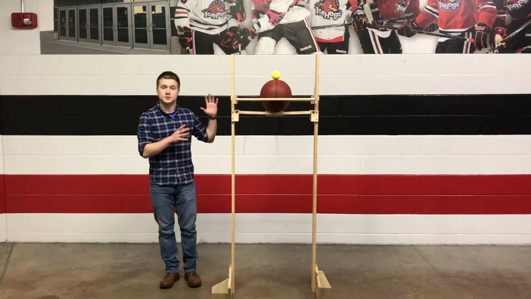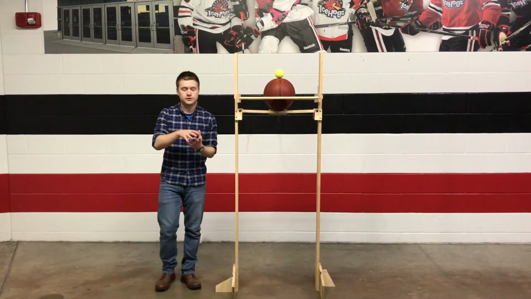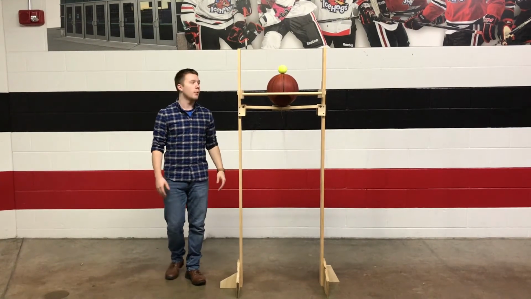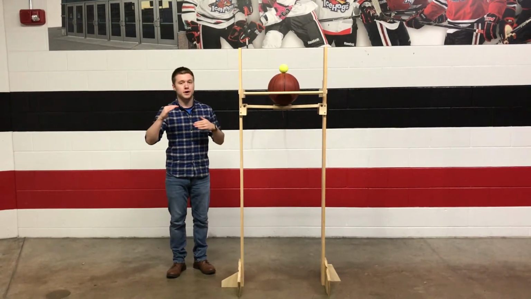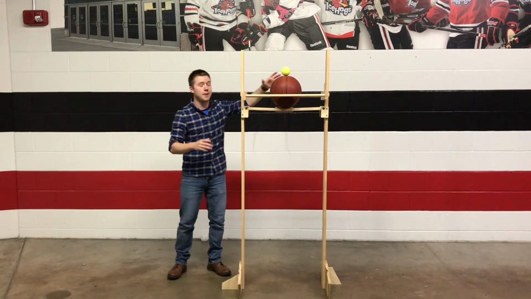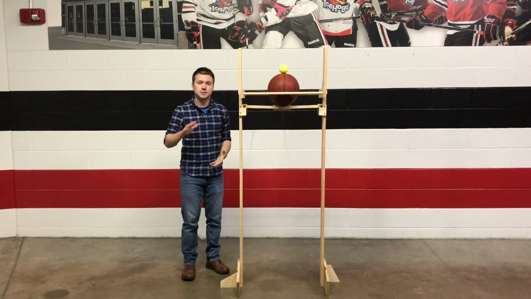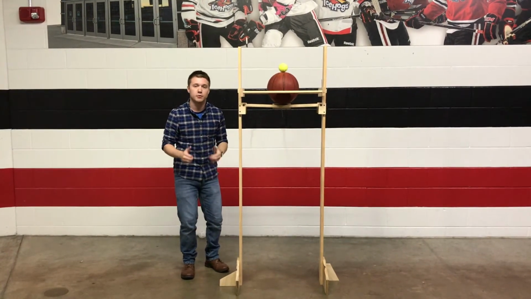So now this is where the actual experiment comes in. You've seen how all the other balls bounce and about what height they bounce at, but what happens when you put one ball on top of the other? Well, the kinetic energy from the basketball when it falls will transfer into the tennis ball because the basketball decompresses slightly when it hits the ground, but recompresses.